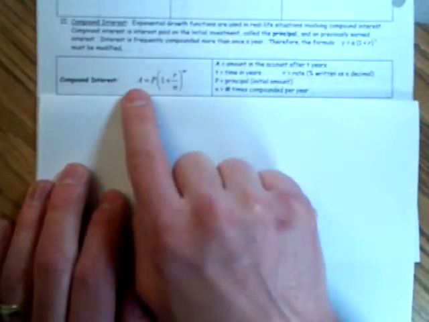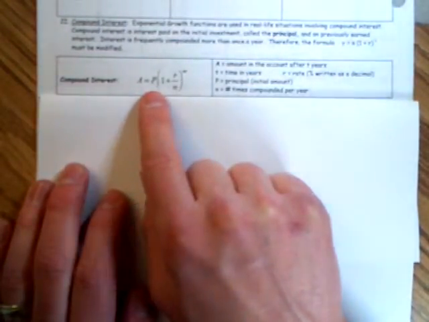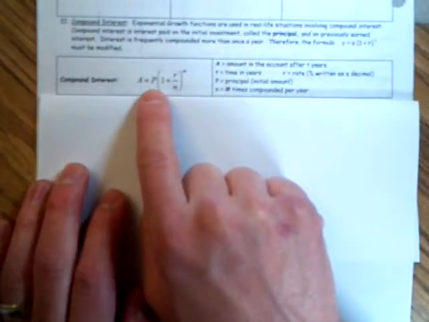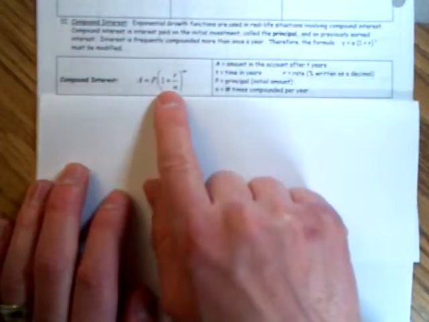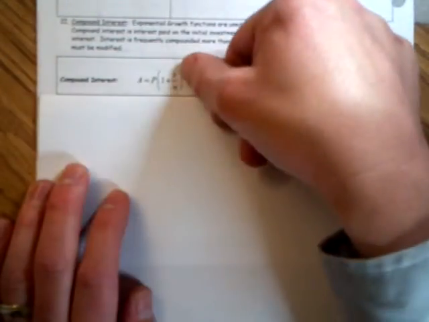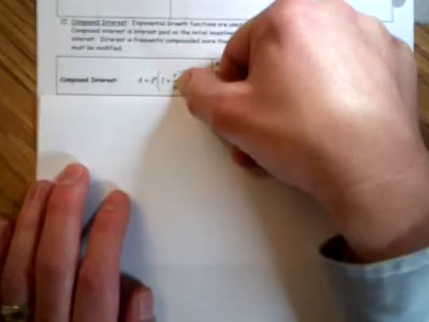You can see how A is the amount you have after some time t. P is the initial amount, the principal amount that you start with. We still have 1 plus r, only this time r will be divided by the number of times you expect to compound in 1 year. So the words like monthly, or weekly, or daily will determine the value of n.